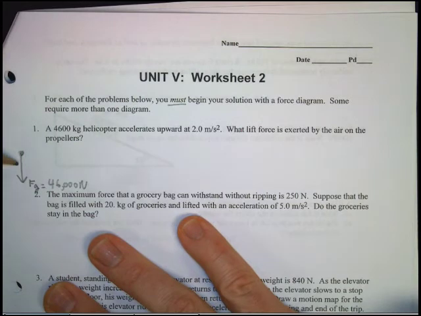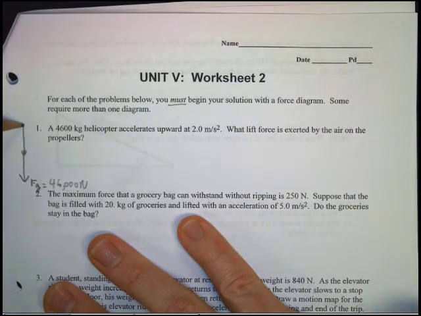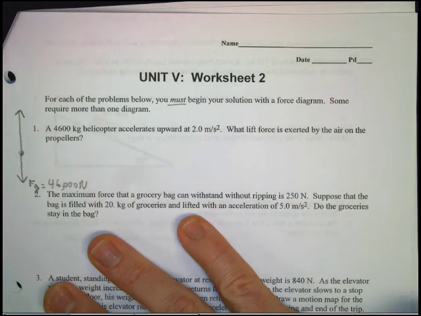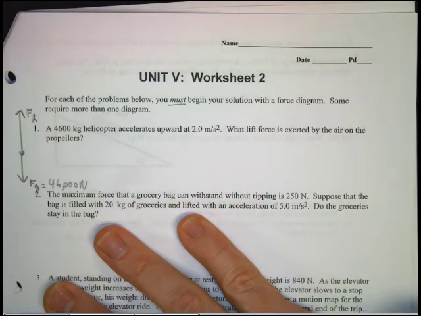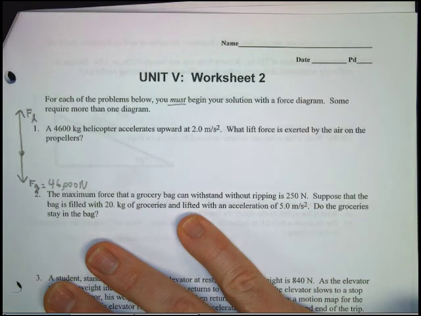So I have the force of gravity, and because my helicopter is accelerating upwards at 2 meters per second squared, it means that the force of the lift of the air pushing that helicopter up must be greater than the force of gravity, or else it would either be staying still in the air, or it would be sitting on the ground, or it would be accelerating downward. So we'll call this the force, I'm just going to use a little L to show it, the force of the lift of the air pushing those helicopter blades upwards.